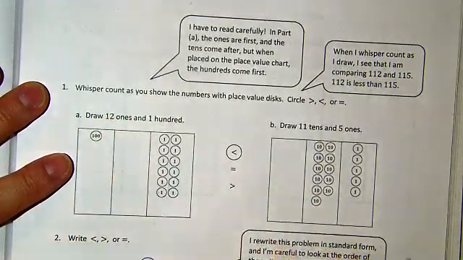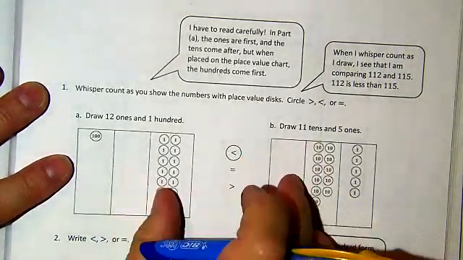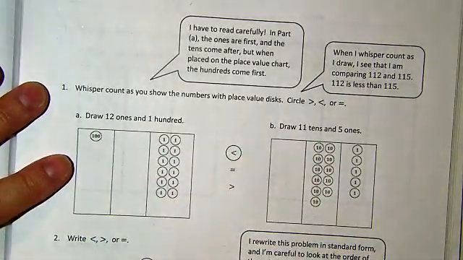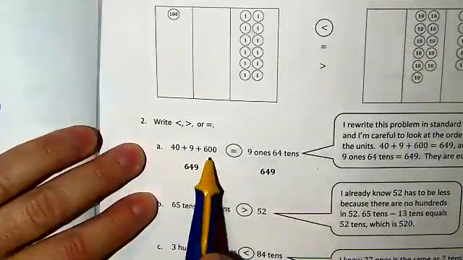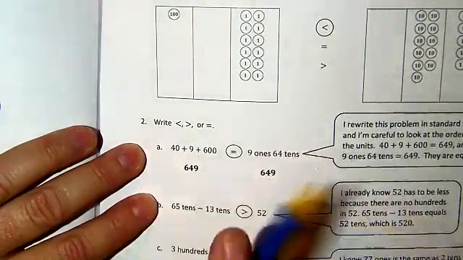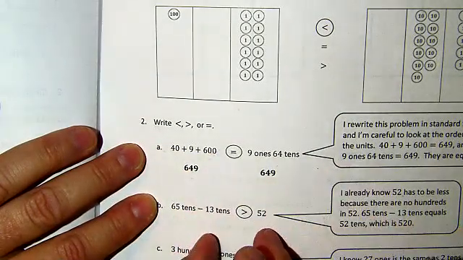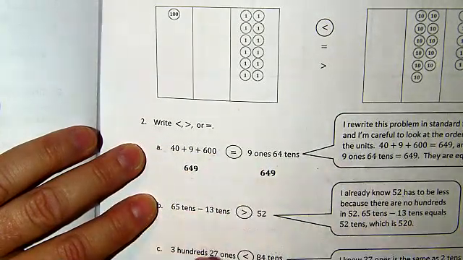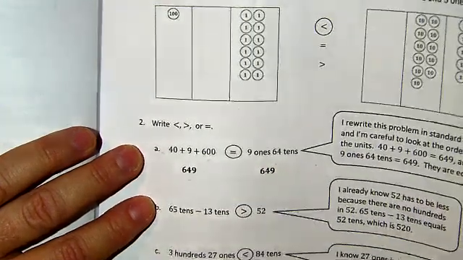We just have to look really carefully whether we are drawing place value discs or we are converting from one form to another. So here they have expanded and unit form. We need to make sure whether they have it in the right order or not. We have to make sure that we're paying attention and we're getting those digits in the right place, or we won't know how big the numbers are.